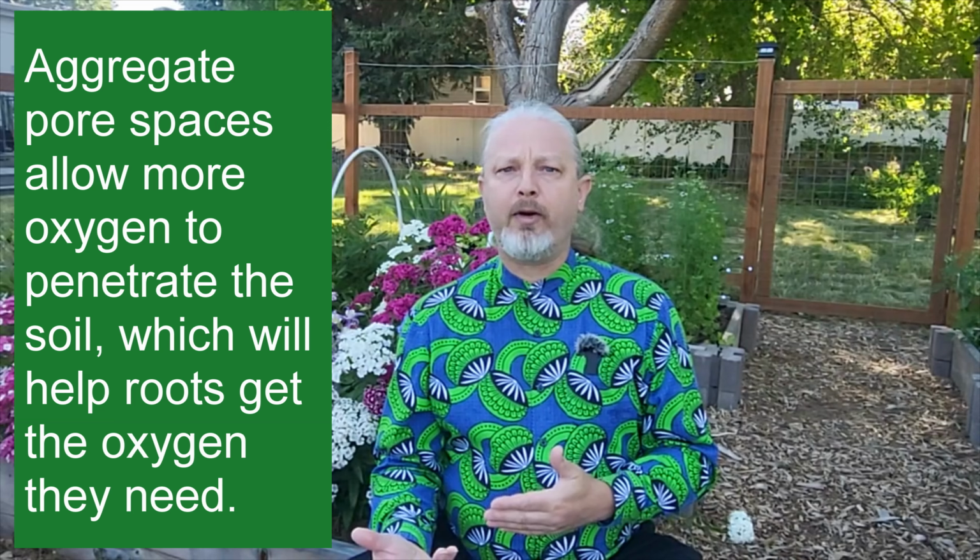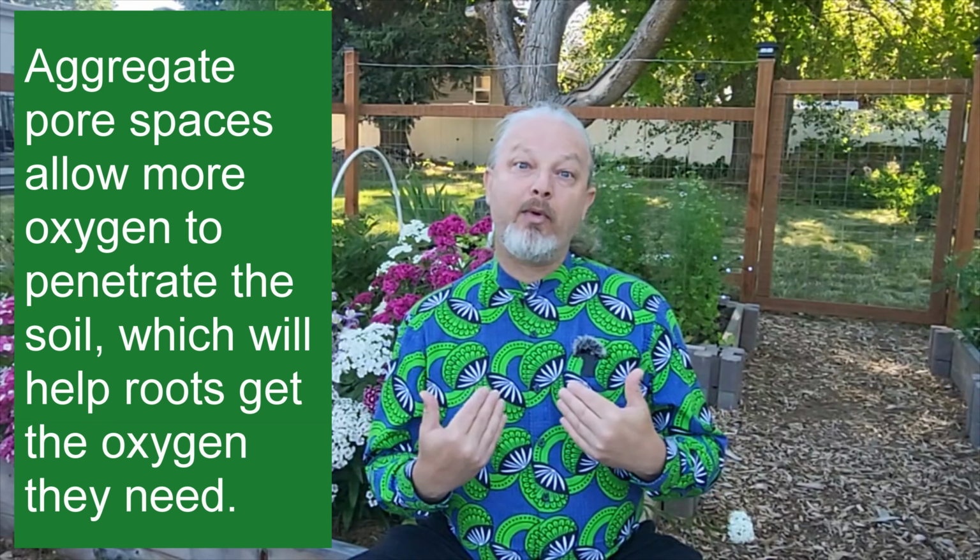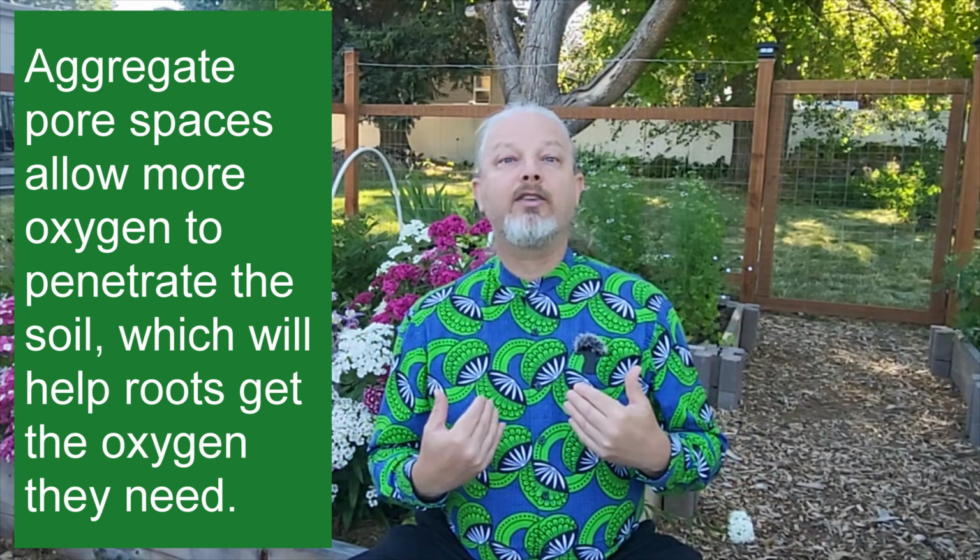Roots don't do photosynthesis, so they have to breathe the same way we do. They breathe in oxygen and they breathe out carbon dioxide. Larger pore spaces in the soil let that happen more readily, but they're also right up against those aggregates which are holding on to water, which also the roots need to keep your plant alive.